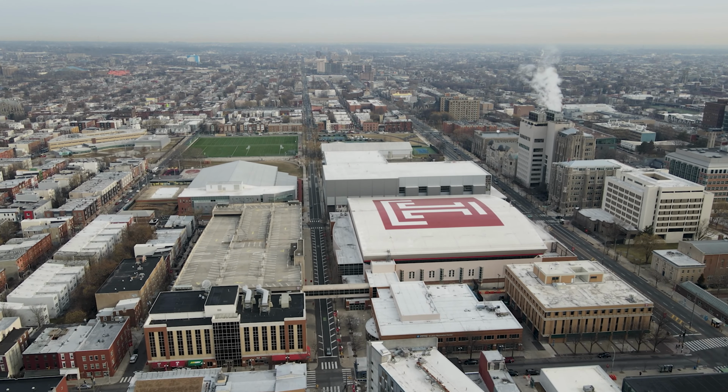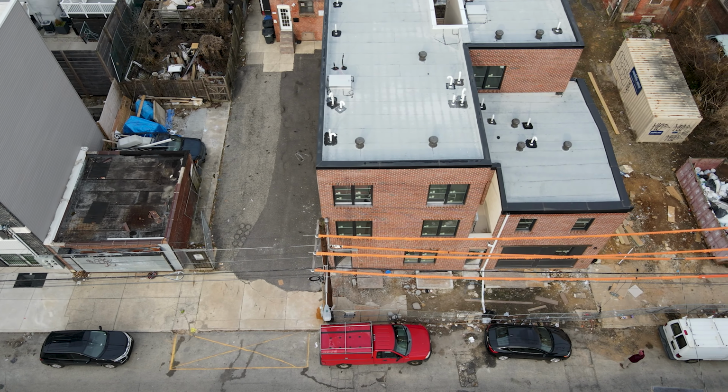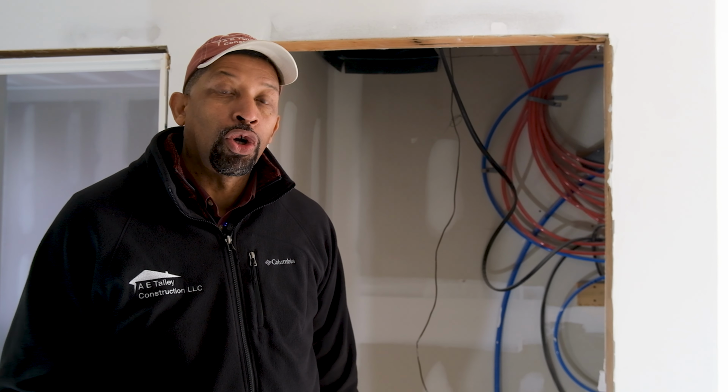Let's get into it. Hanging the door in a new construction project doesn't just start with installing the door. It starts with the actual plan. You have to plan which door goes where. By code, there are certain doors that go in certain applications.